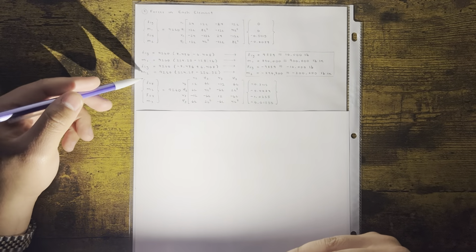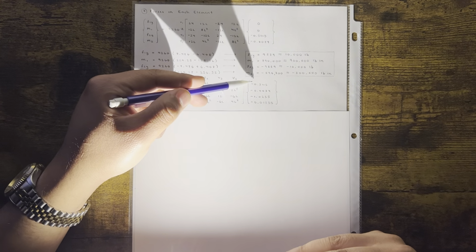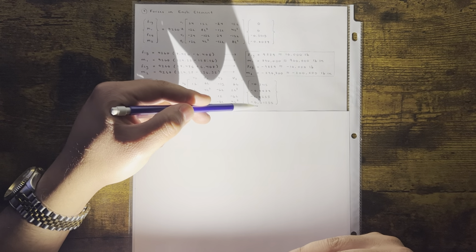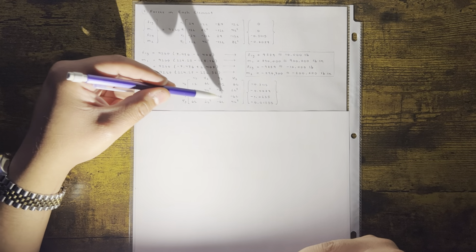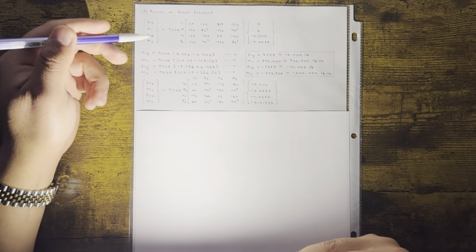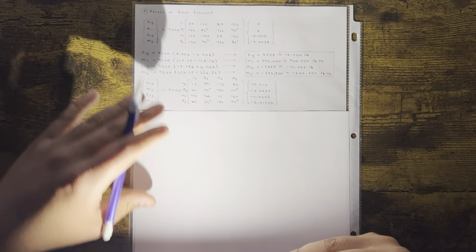Element number 2 is between nodes 2 and 3, so that means V2, Phi2, V3, Phi3. Then same thing, 12, 4L squared is the stiffness of that element. Then you're able to solve for your F2Ys.